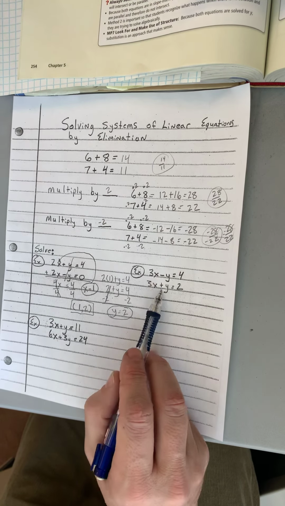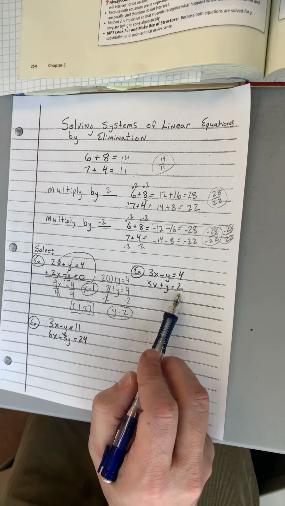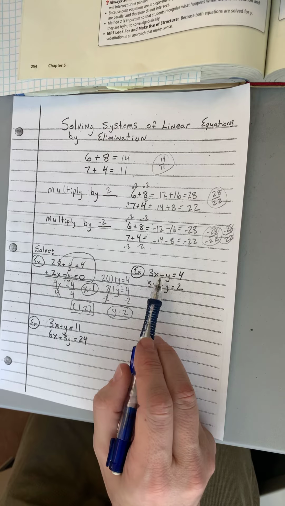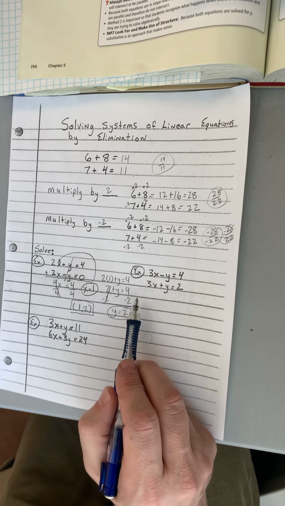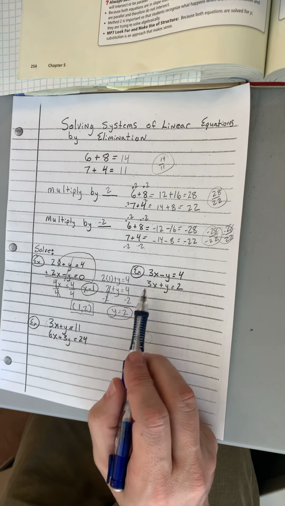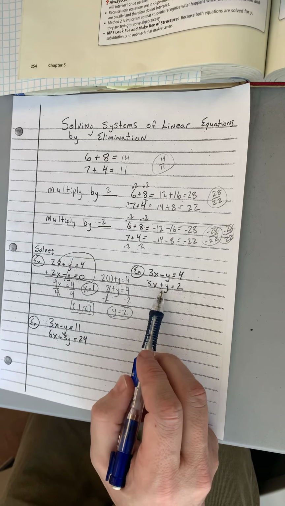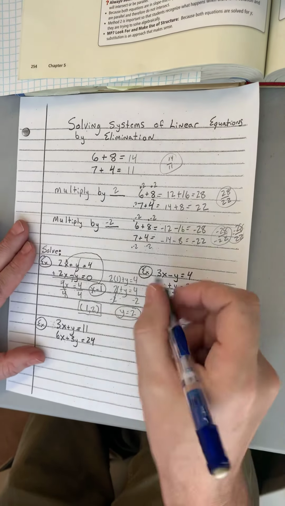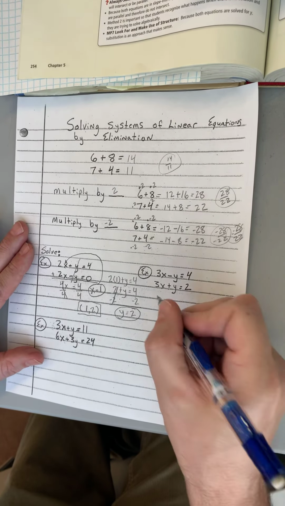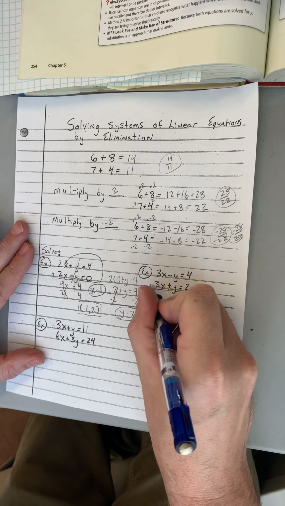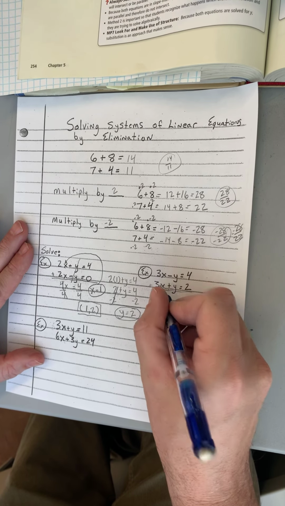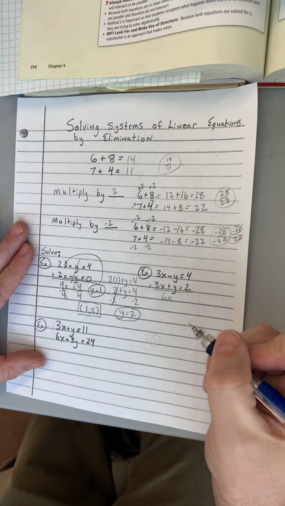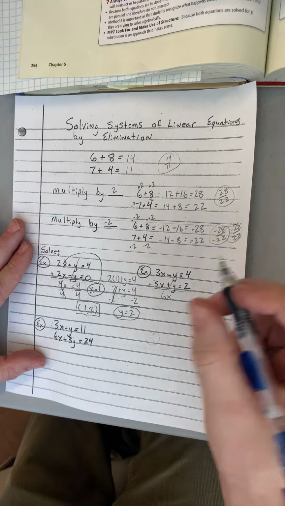Are the variables lined up? I got x's, I got y's, and I got constants. Do you see something that's the same? I do. 3 and 3, and negative 1 and 1. I want one of these to eliminate. Look at what has the same coefficient and opposite signs. The y's will go away. This is ready to add down. I'm going to add these two equations together. 3x plus 3x, 6x. This eliminates. That's what I want.